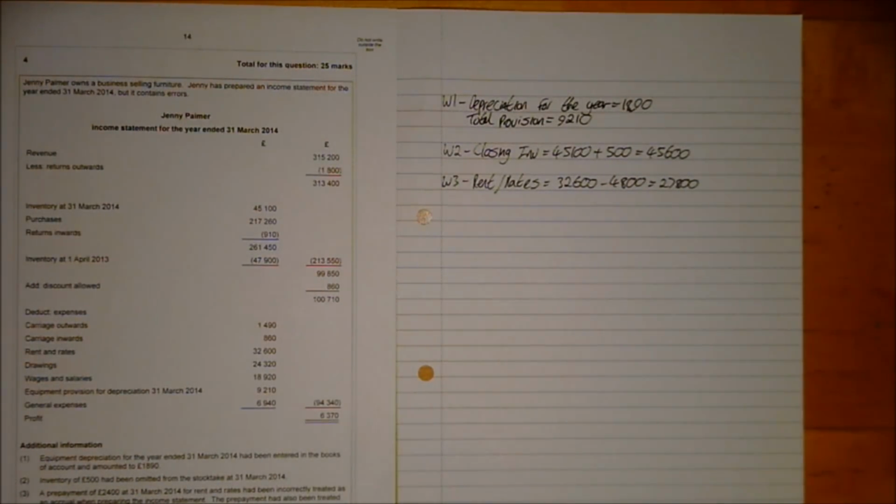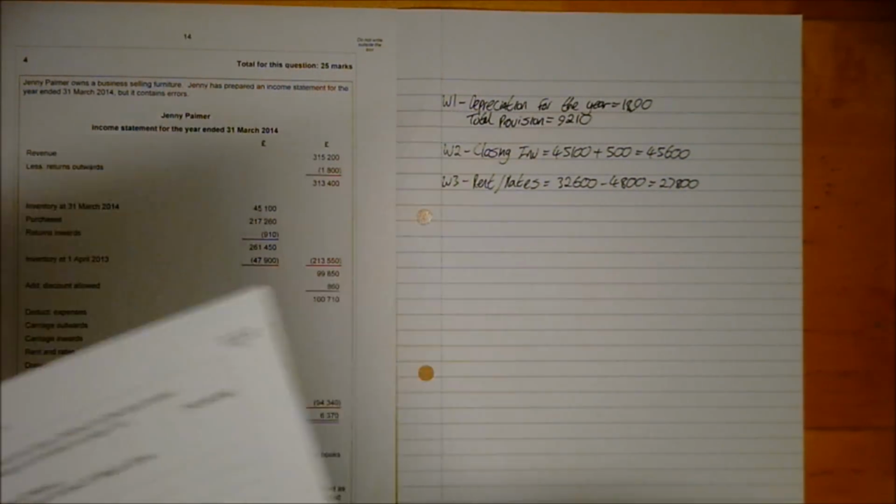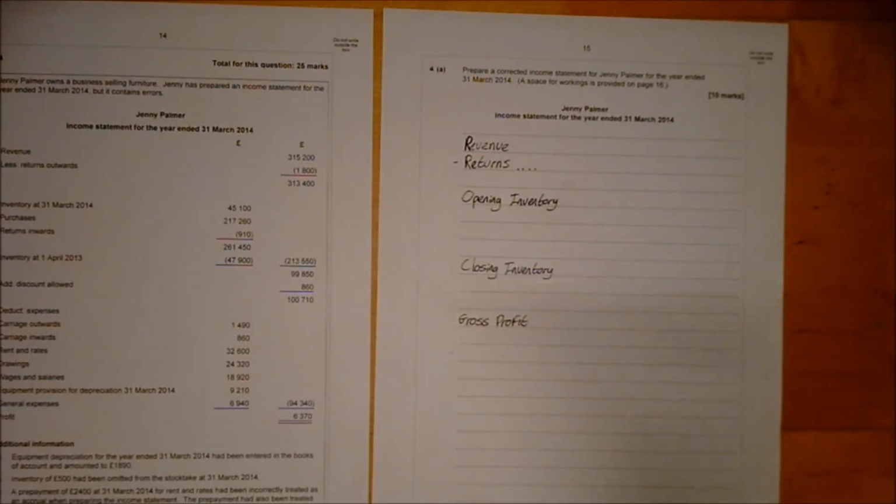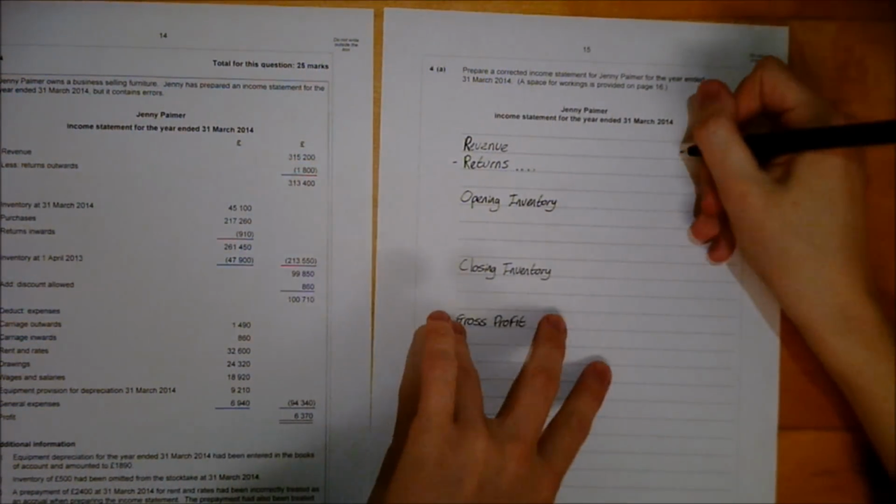So with that in mind, I can now bring out the income statement. We just have to put all our figures in and get down to our net profit, and then put that in the balance sheet. So revenue was 315,200.